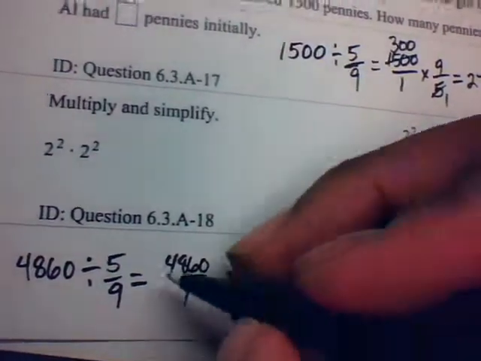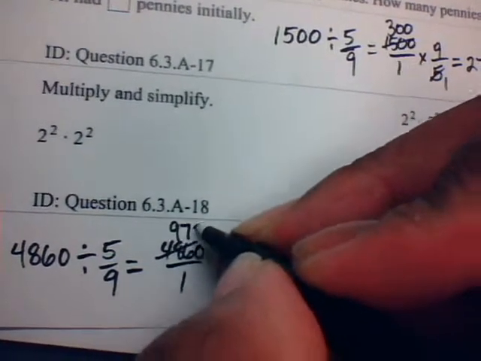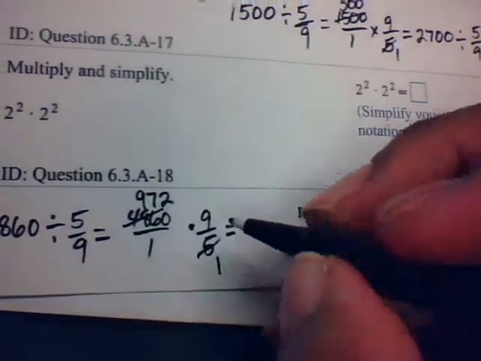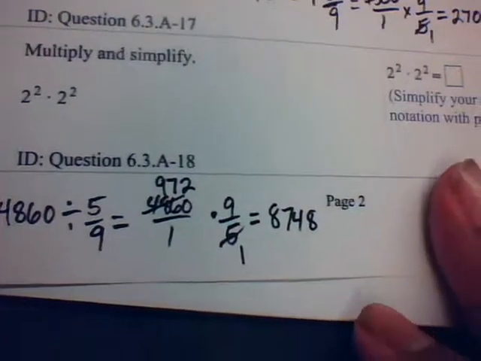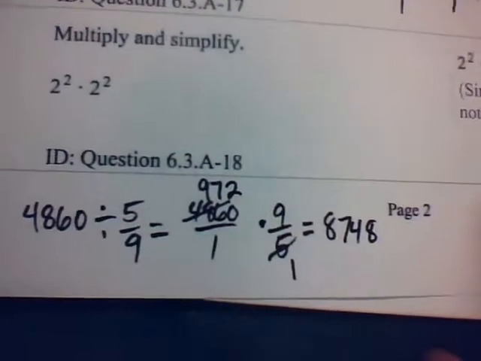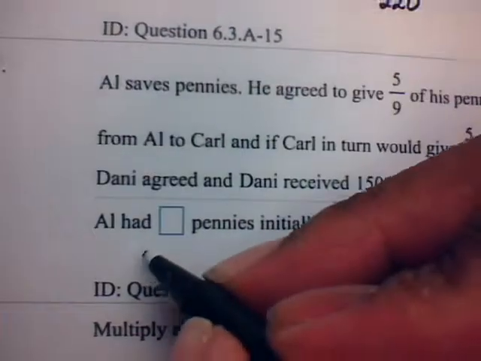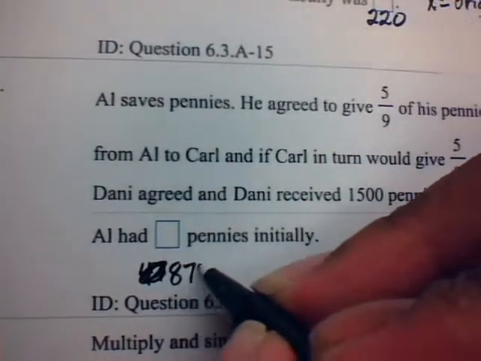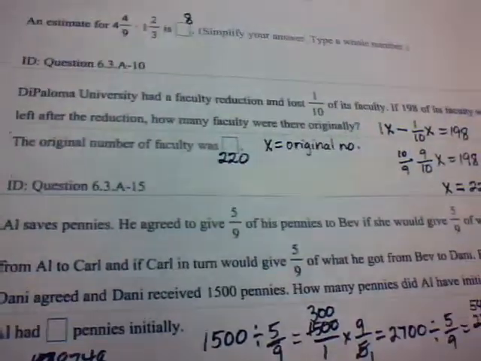Okay, 5 goes into itself one time. 5 goes into 4,860, 972. Then 972 times 9, that's 8,748. So Al originally had 8,748 pennies.